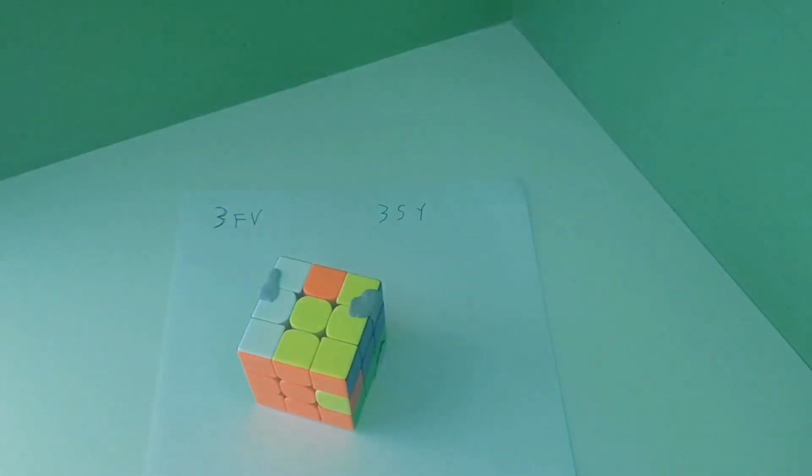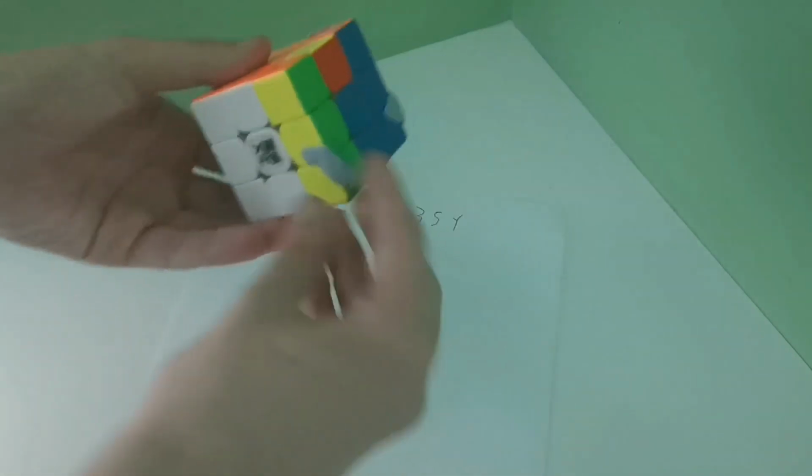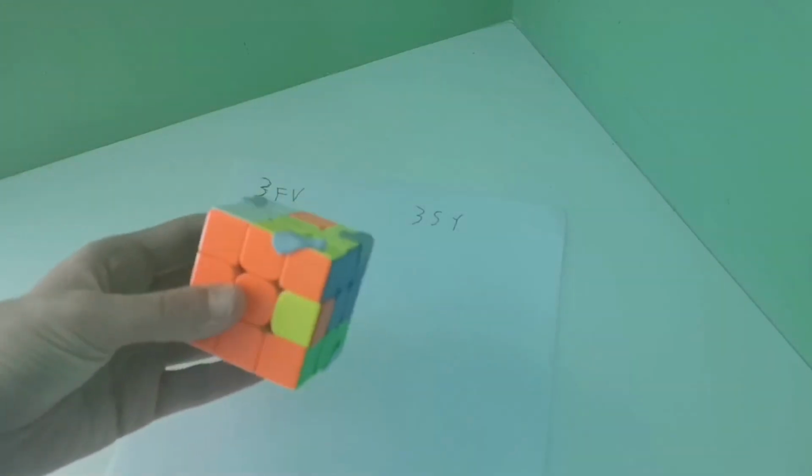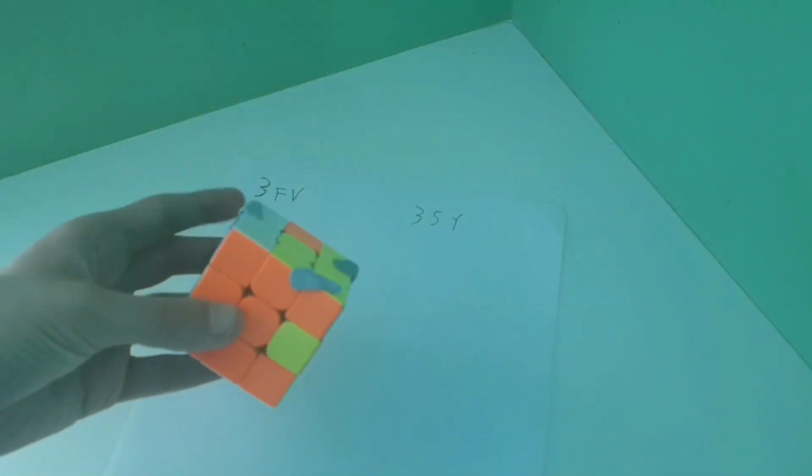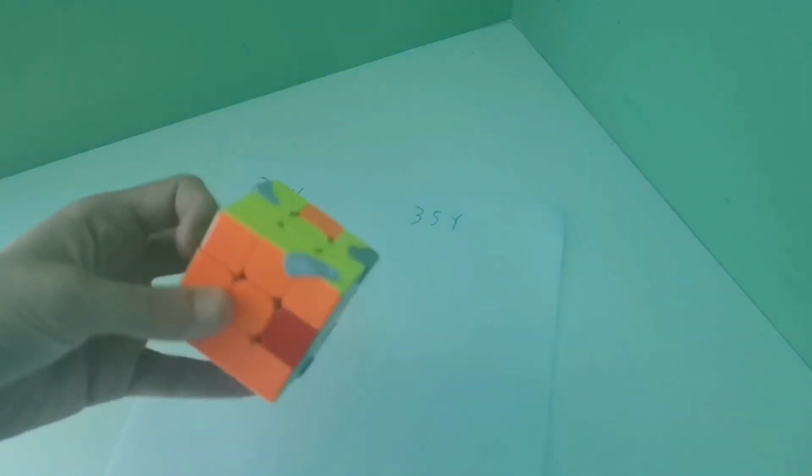Let me fetch my blue tack, a bit of a small piece. Alright, well, we can put the pairs back where they belong again for the ease of the tutorial with U2, R2, U2.